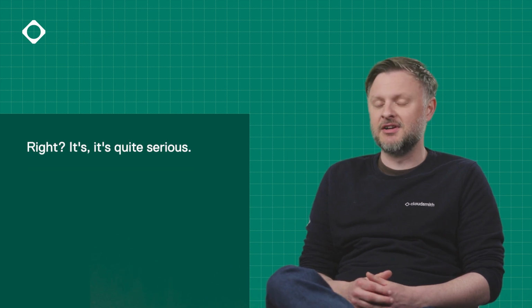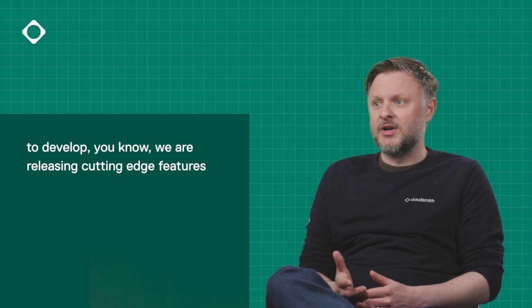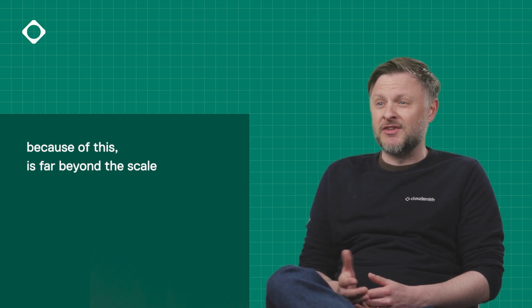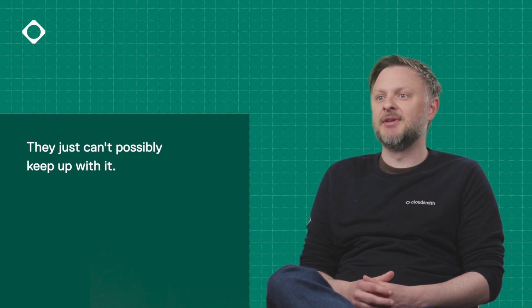It's quite serious. I can say at Cloudsmith, we use AI heavily to develop. We are releasing cutting edge features using AI faster than we ever have done. But the problem now is that the amount of supply chain incidents we're seeing in the market because of this is far beyond the scale that any normal security team can handle manually. They just can't possibly keep up with it.